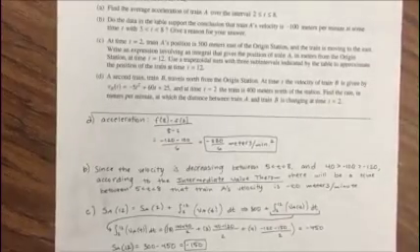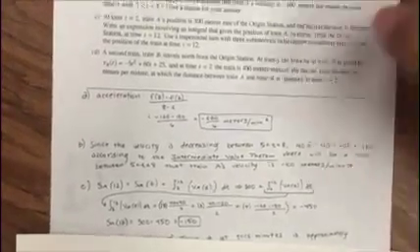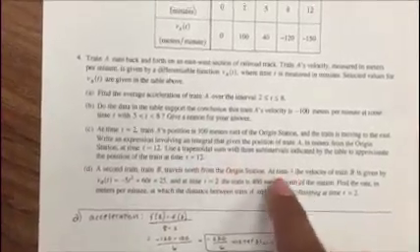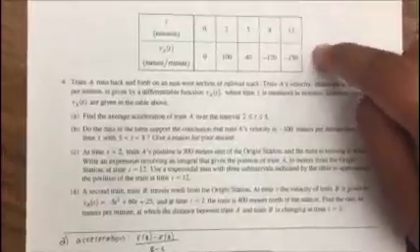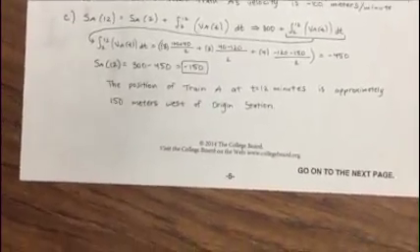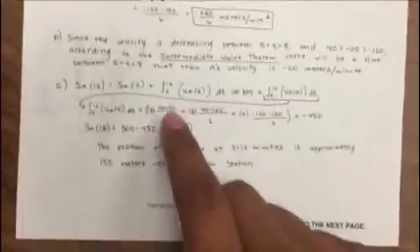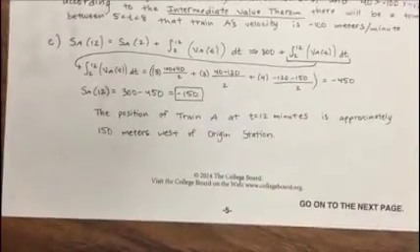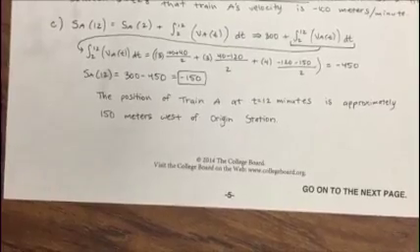Part C is asking for the position of train A, and it gives you that at t equals 2 the position is 300 meters. That will be your initial condition. Then it says use the trapezoidal sum with the 3 subintervals indicated in the table. So you would use 2 to 5, 5 to 8, and then 8 to 12. As you can see from our work, we have S of A of 12 is S of A of 2, which is your initial condition, 300 meters, plus the integral from 2 to 12 of the velocity of train A of t, dt.